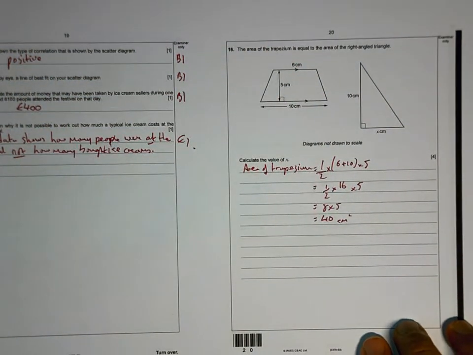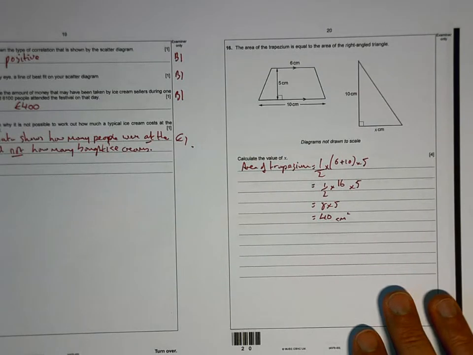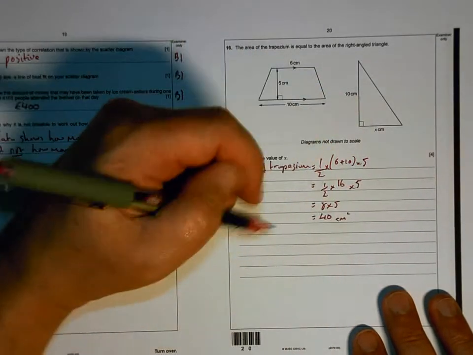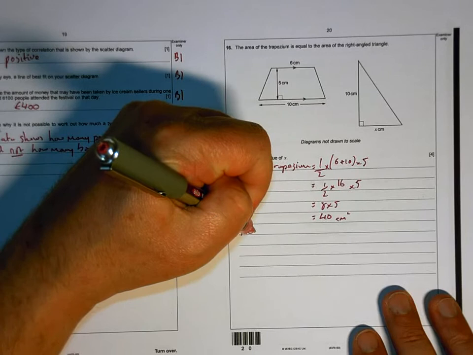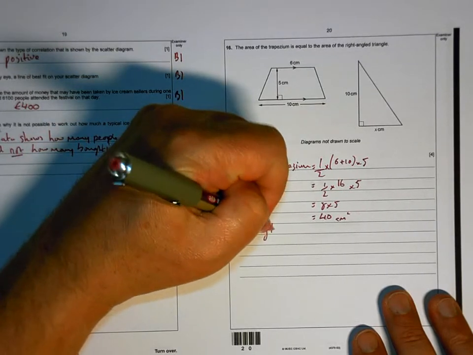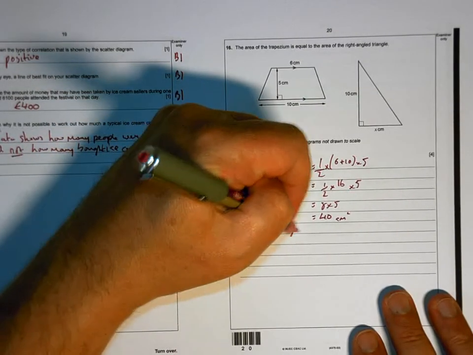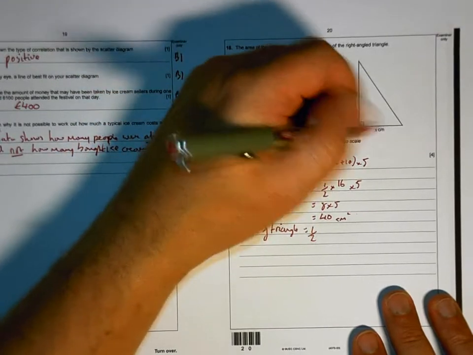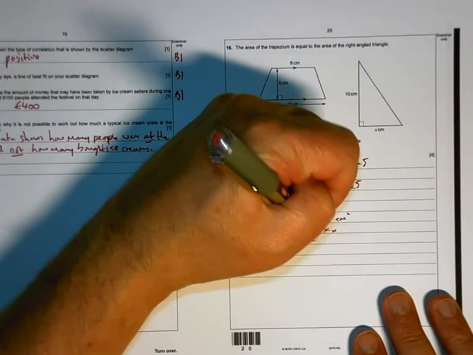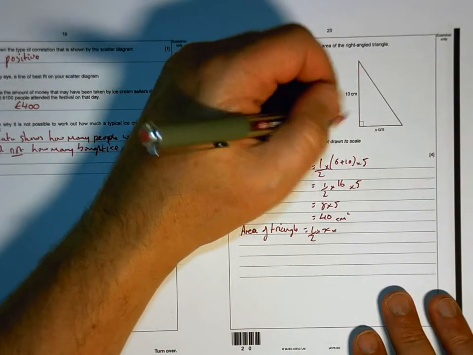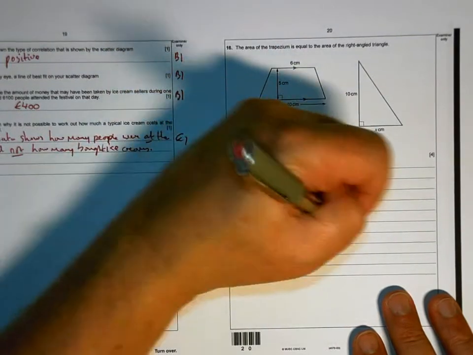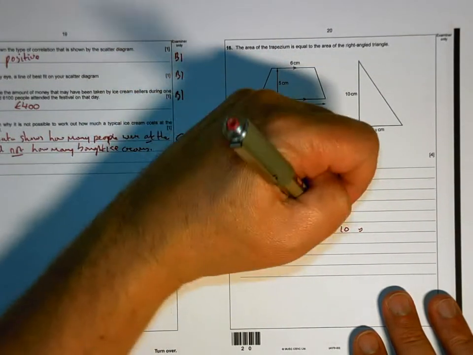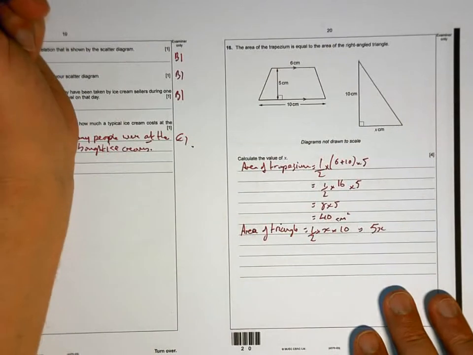Now you're not given the formula for area of a triangle on the front, you've got to know it, and it's half the base, which is x, times the right angled height, which is 10. So half of 10 is 5, so that's going to be 5x.